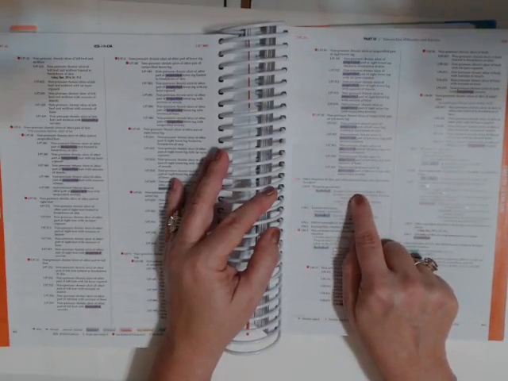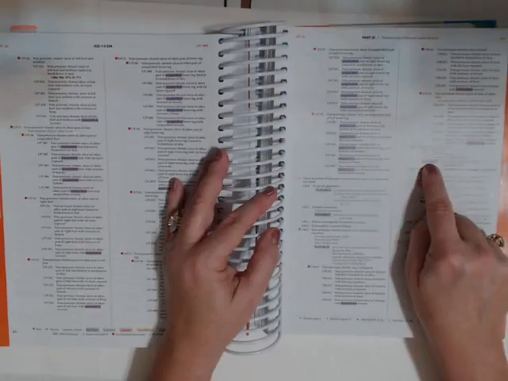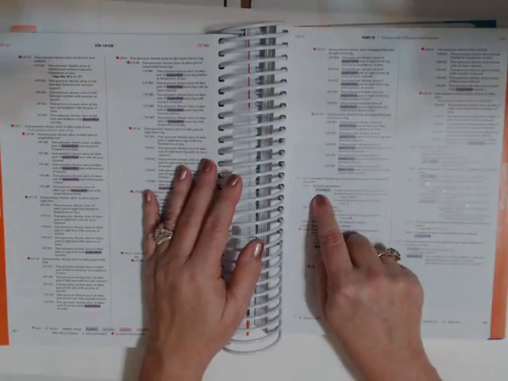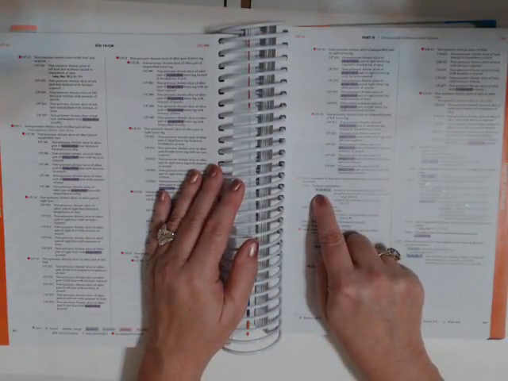So excludes two means you may need to code both. Excludes one, you cannot code together anytime, never. And excludes two, you can code them together if they're pertinent to your scenario.